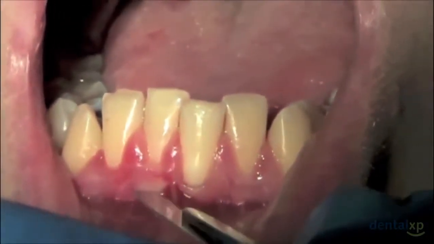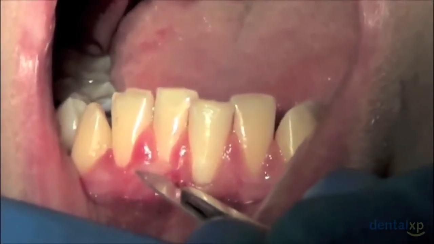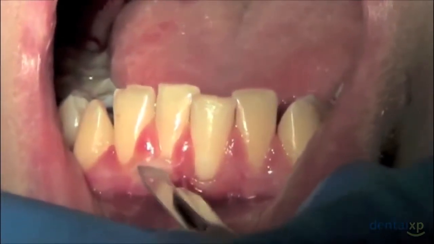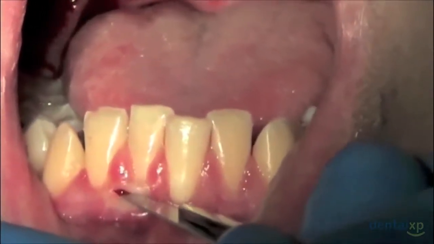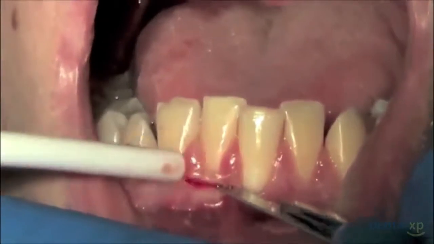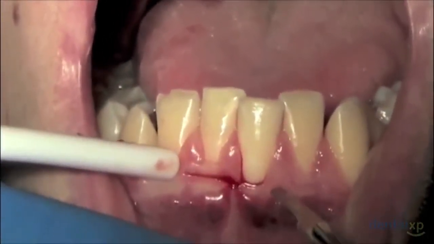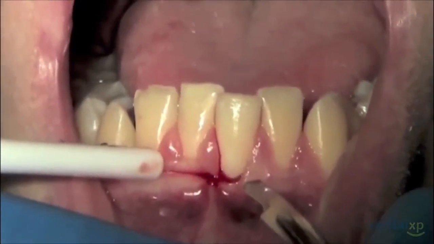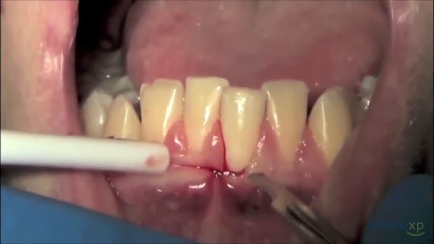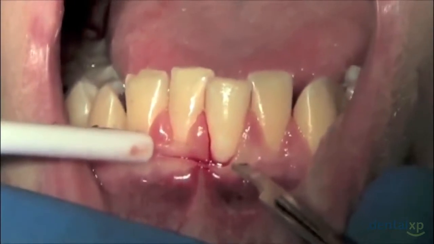At this point, it's time to prepare the recipient bed. Using a brand new number 15 blade, I'll typically make a horizontal incision across the mucogingival line. Obviously, when we get around to tooth number 24, the mucogingival line goes straight through the gingival margin, so that's where the incision will go as well.